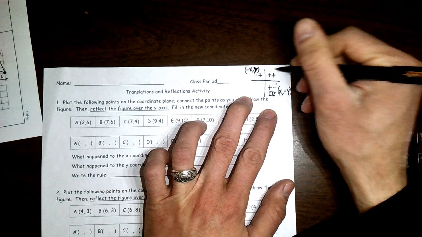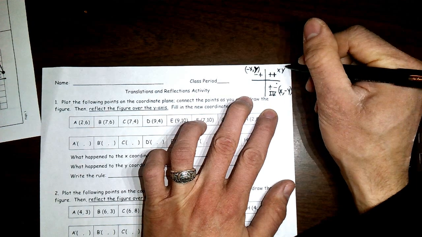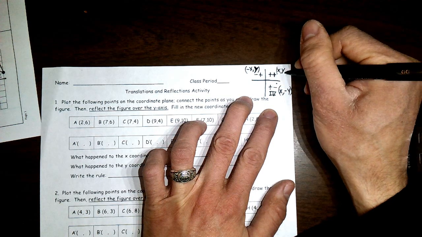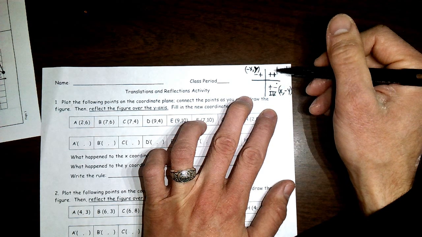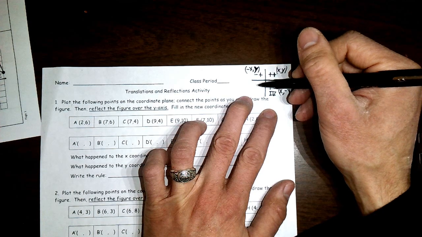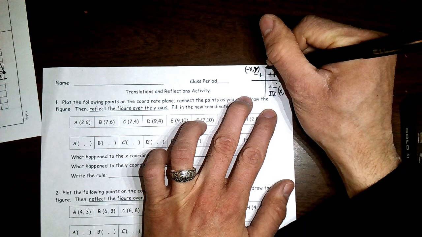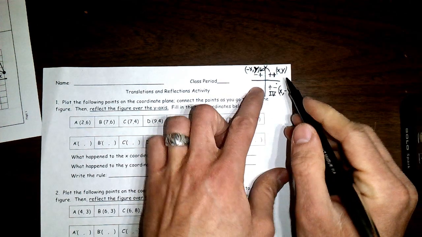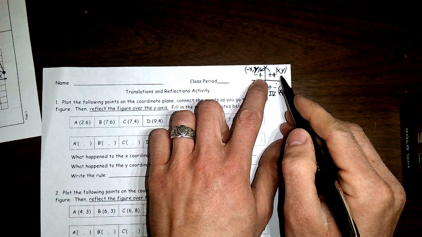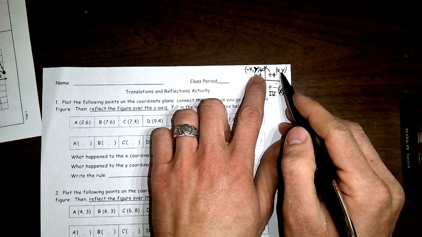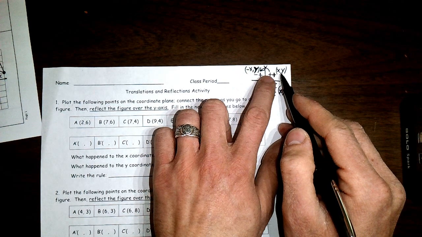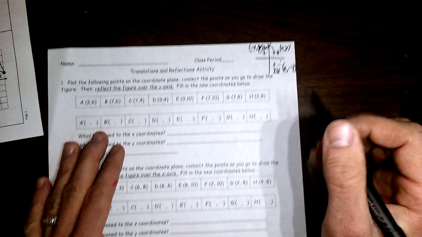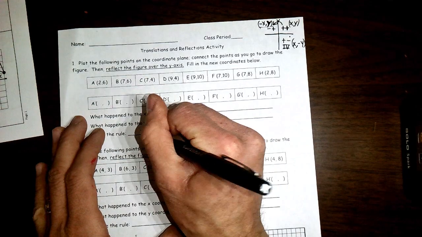Okay. And so this being x, y, kind of your starting point, even if it doesn't start necessarily in quadrant 1. This is quadrant 1, 2, 3, and 4. Anytime you flip over the y-axis, what happens to your values? Well, y stays the same and x changes. So if you're flipping over the y-axis, which is what we're doing here, what is the rule? The rule is negative x, comma, y.